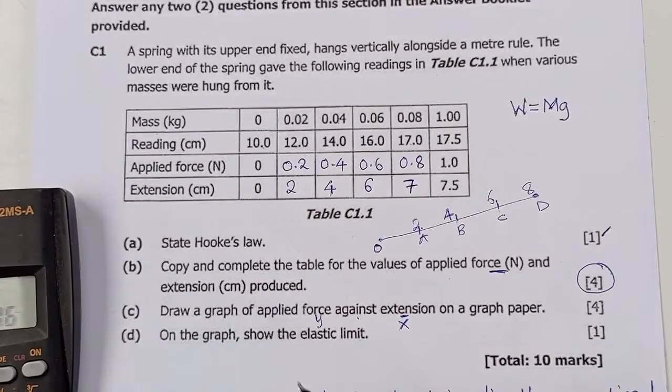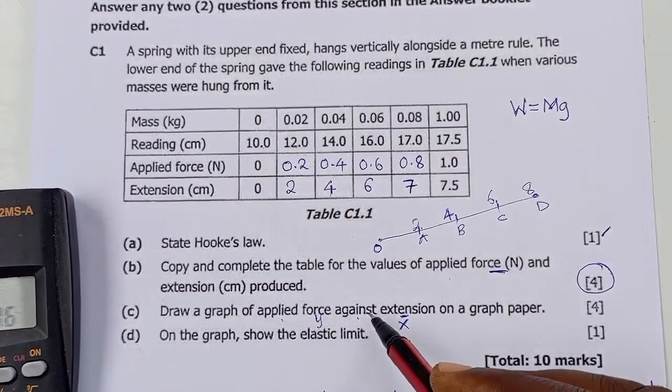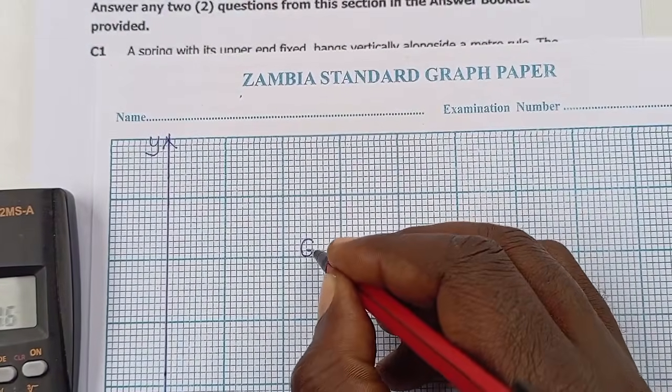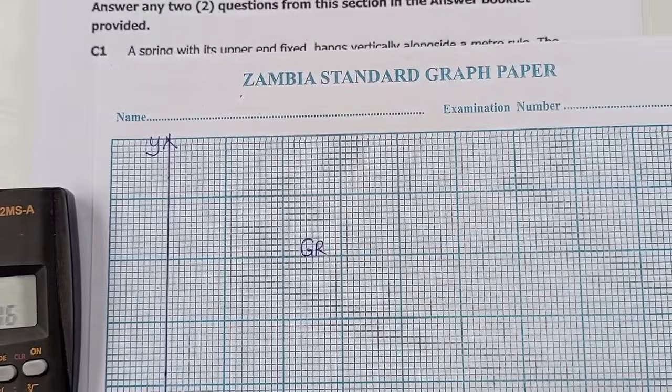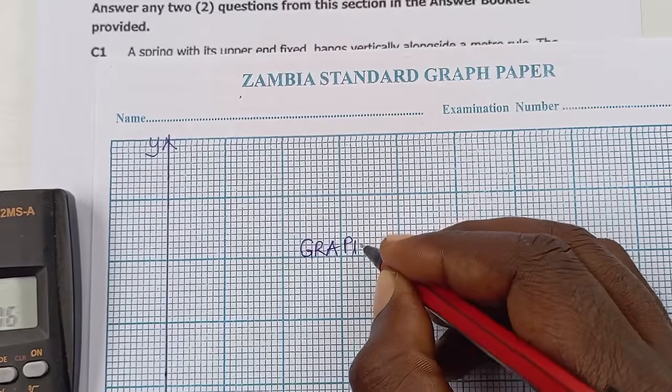So this is now a title. A graph of force, applied force against extension. I write it here. I've told you that everything you write, you write using a pen. So I'm just using a pen so that you see.